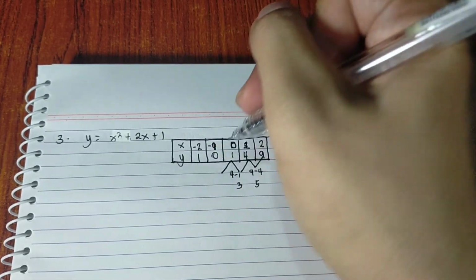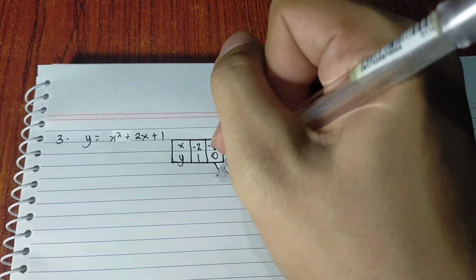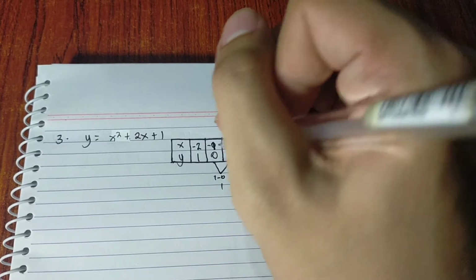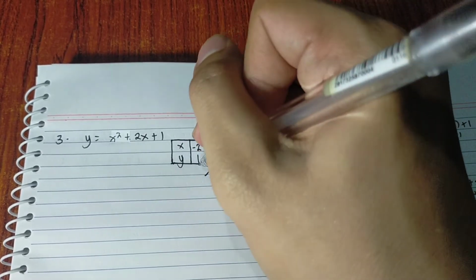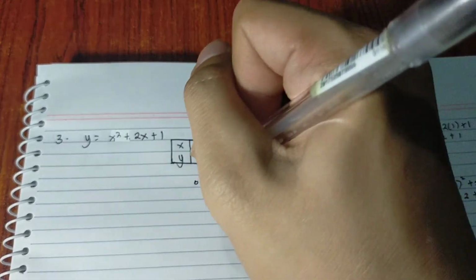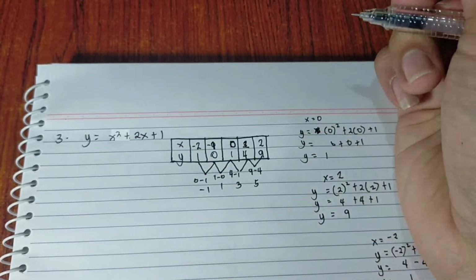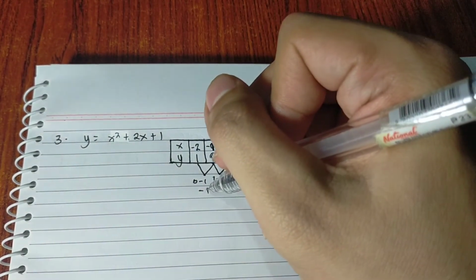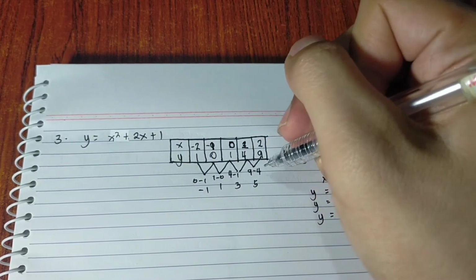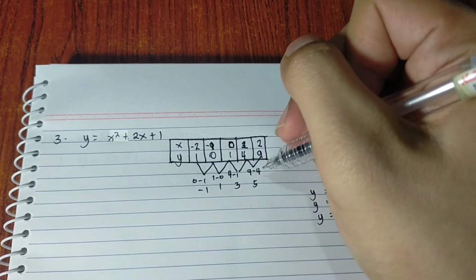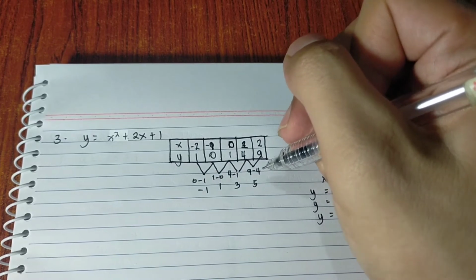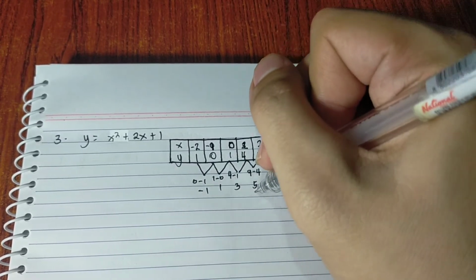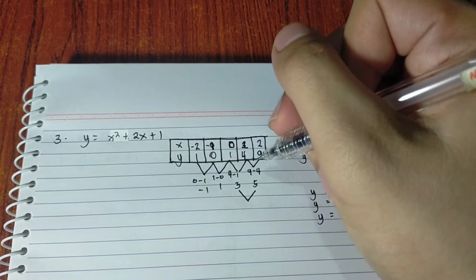And 1 minus 0 is 1. Then 0 minus 1 is negative 1. As you can see, ang naging sagot natin dito ay negative 1, 1, 3, and 5. Hindi sila pare-parehas unlike sa number 1 and 2 example natin. So what we are going to do is to subtract them again.